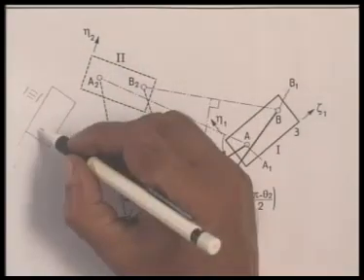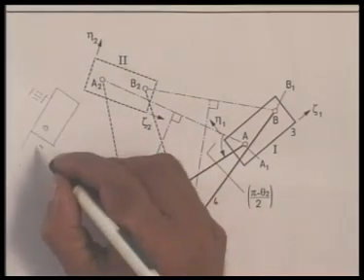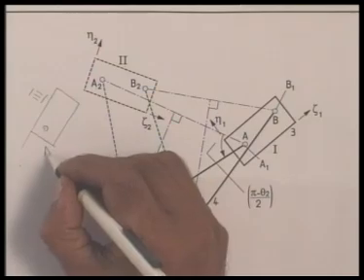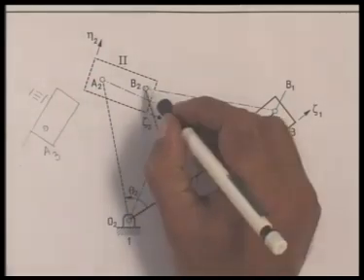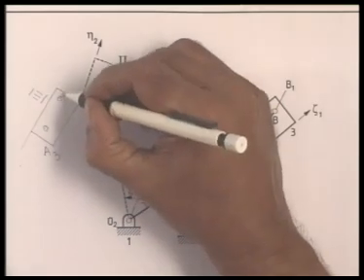Then A2 goes to a specific location, say here, which I call A3, and B2 goes here, which I call B3.